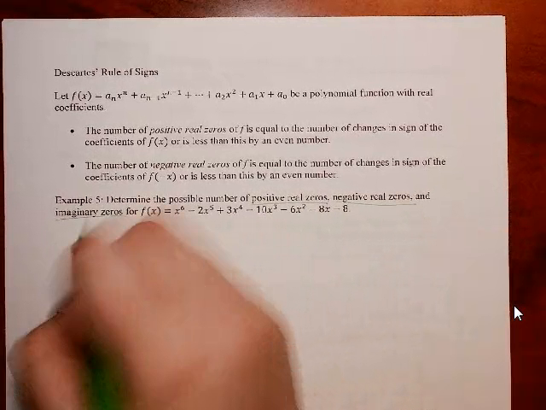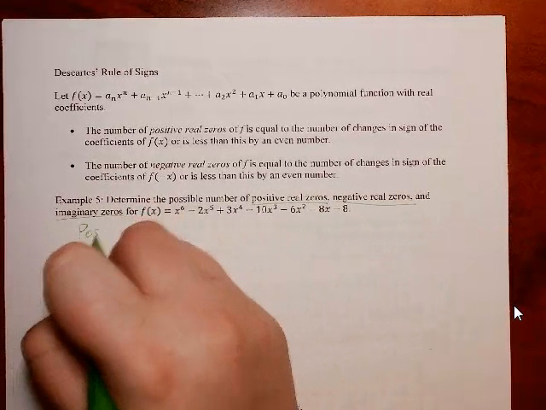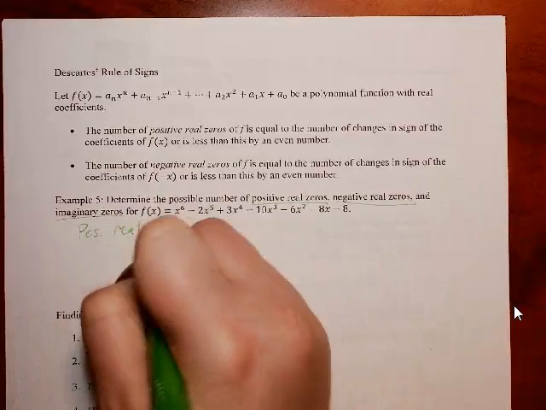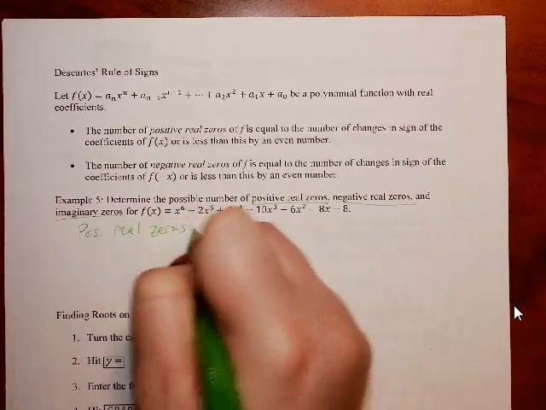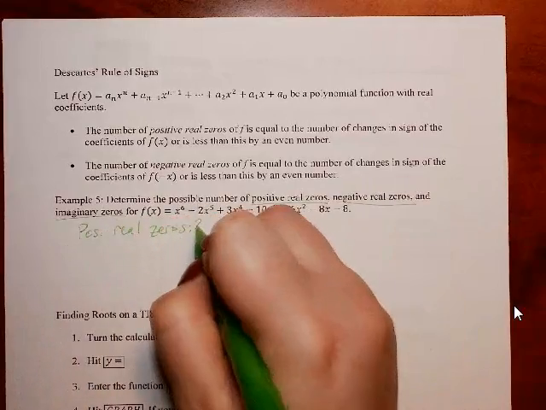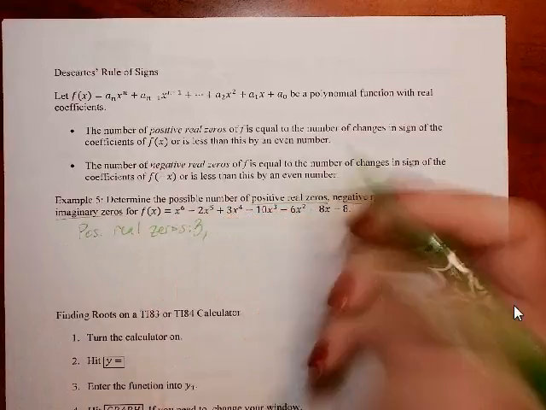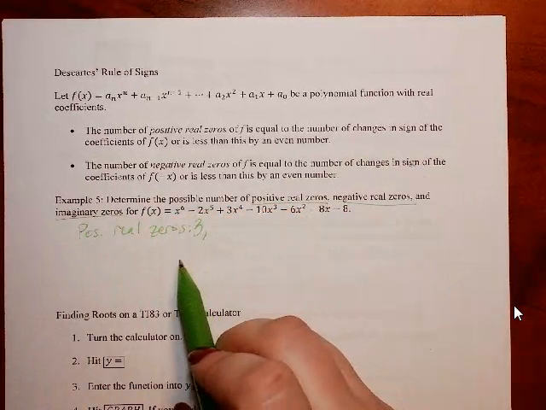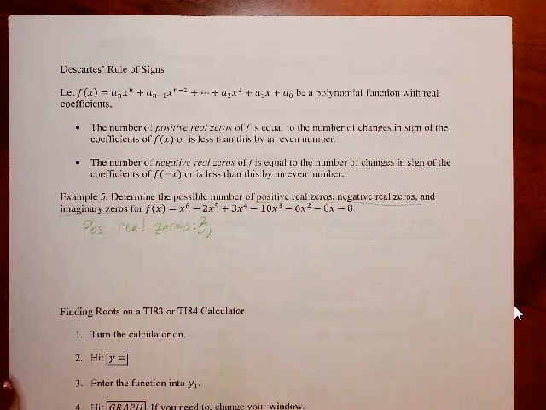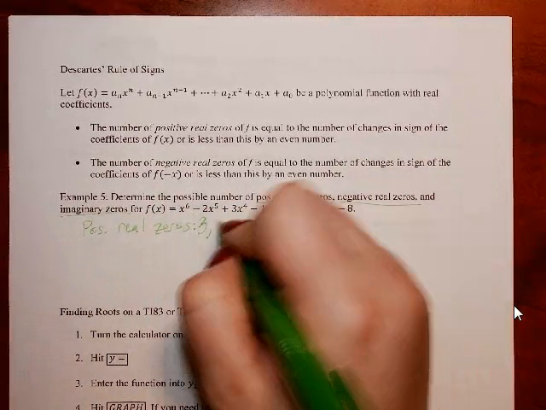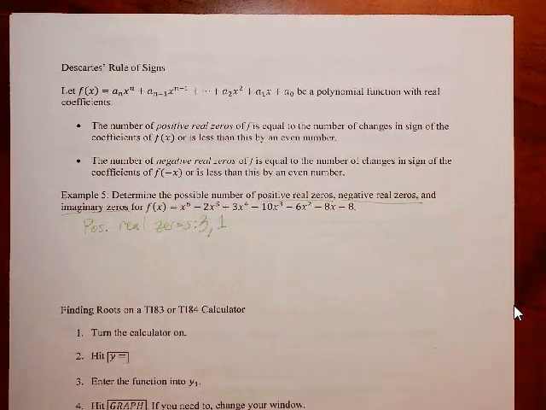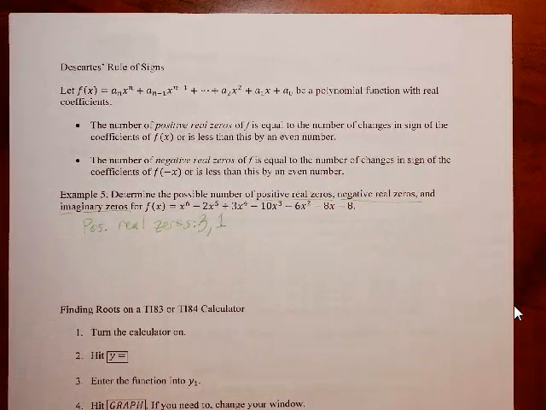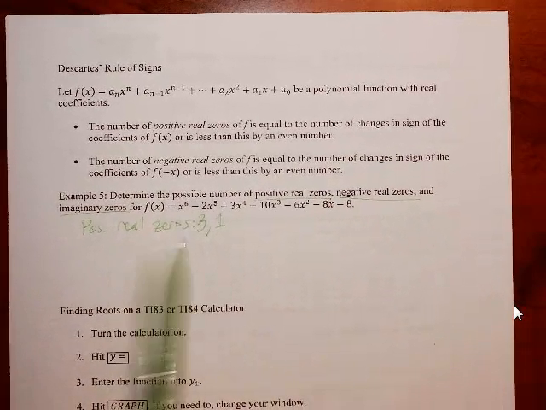So positive real zeros. I could either have 3, or I could be less than that by an even number. So 2 is the first even number. 2 less than 3 is 1. And if I go any lower than that, I have negative, and that doesn't make sense. So those are my number of positive real zeros.